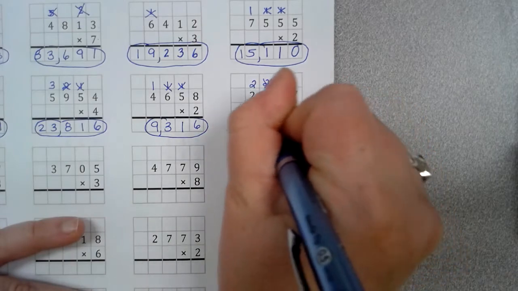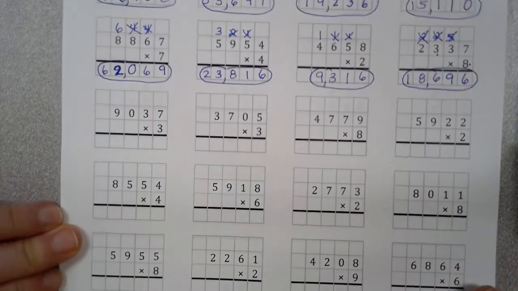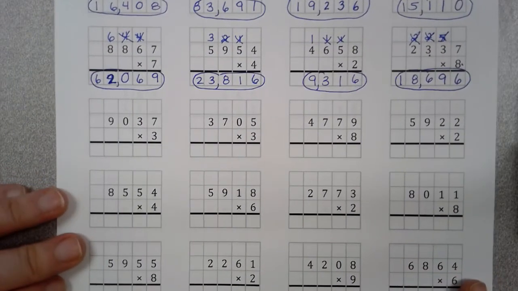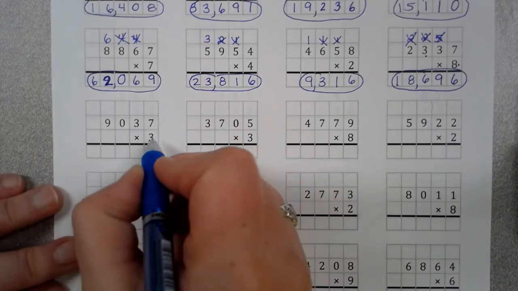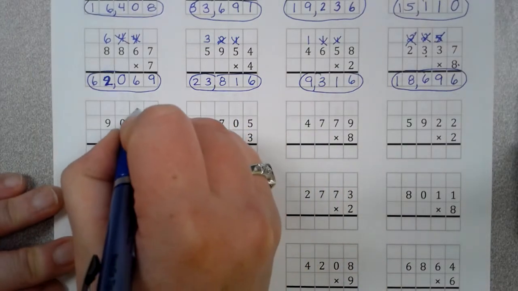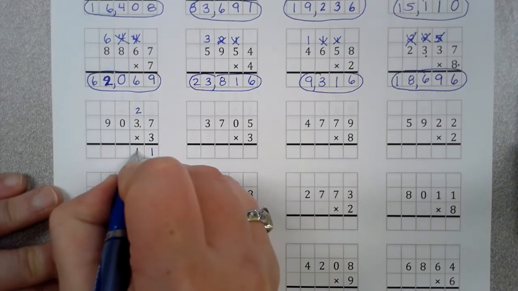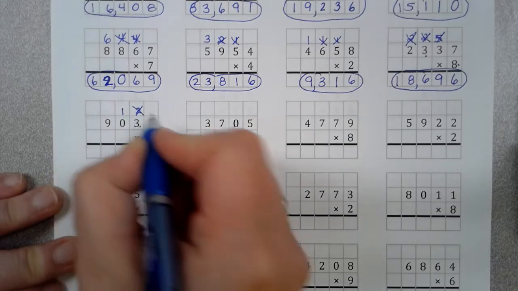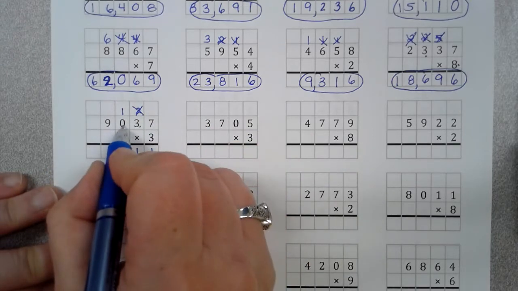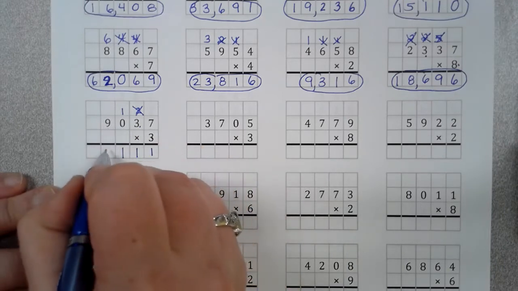All this is, guys, is you're just multiplying. That's it. It's simple multiplication. So practice, practice, practice. Okay, I have 9,037 times 3. So 3 times 7 is 21. Drop my 1, kick up my 2. 3 times 3 is 9, plus 2 is 11. 3 times 0 is 0, because anything times 0 is 0, plus 1 is 1. 3 times 9 is 27.